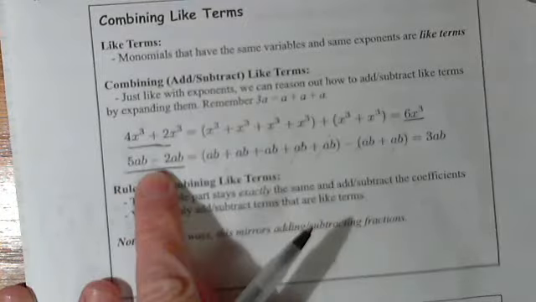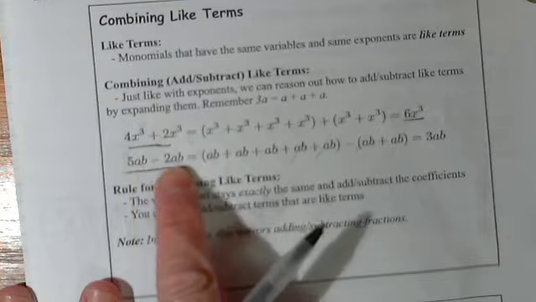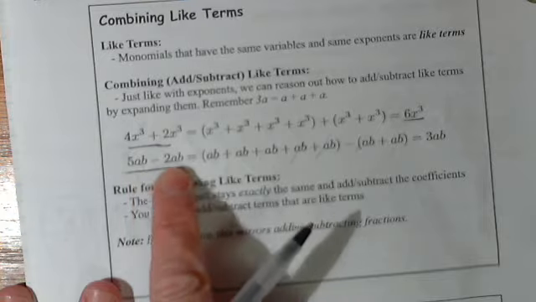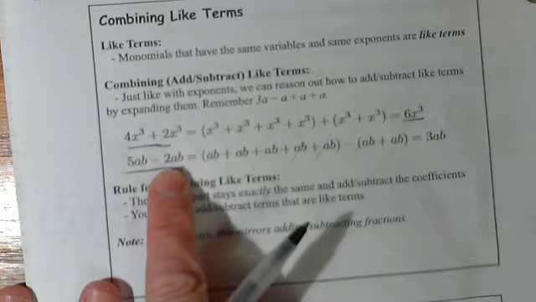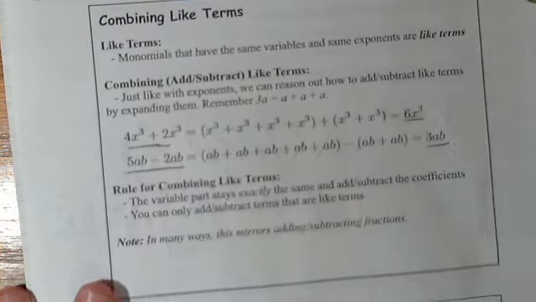But of course, we're always going to take the shortcut, and when we see it's exactly the same variables to the same powers, a to the first power and b to the first power, a to the first power and b to the first power, I can just add or subtract the coefficients. In this case, 5 minus 2 is 3ab.